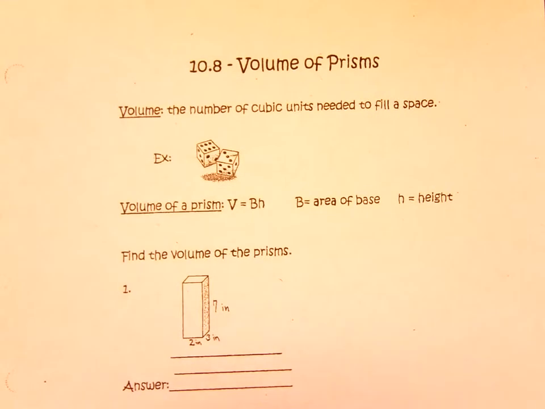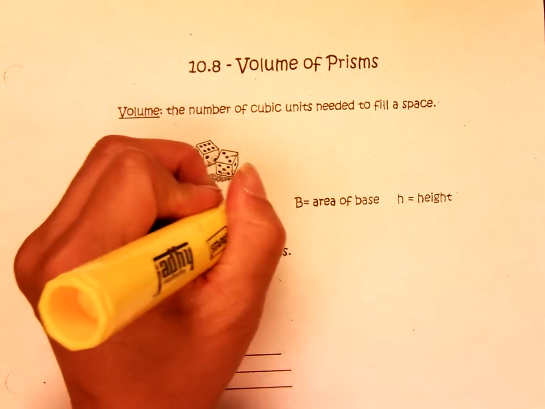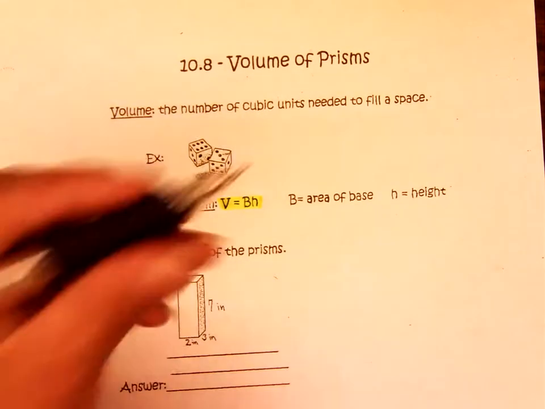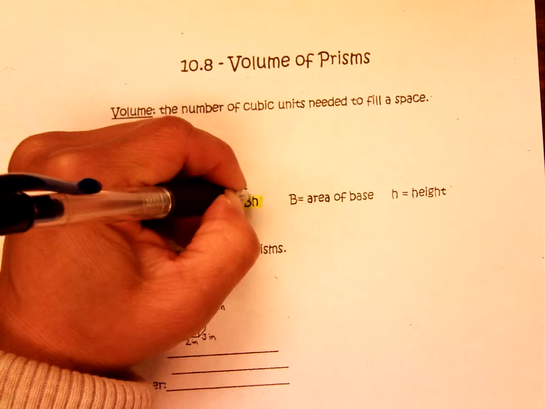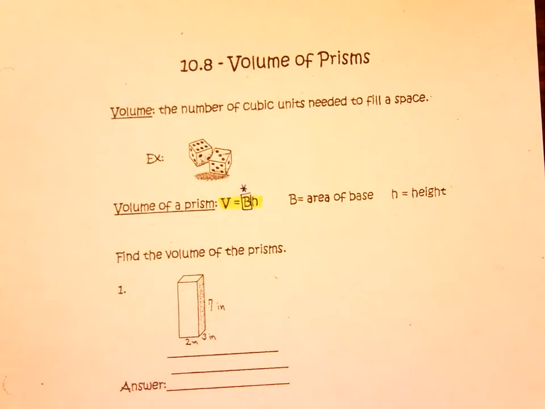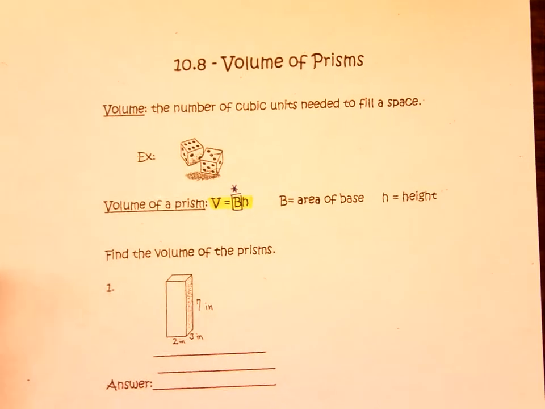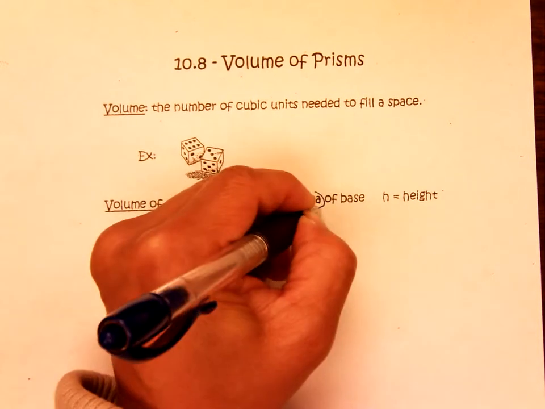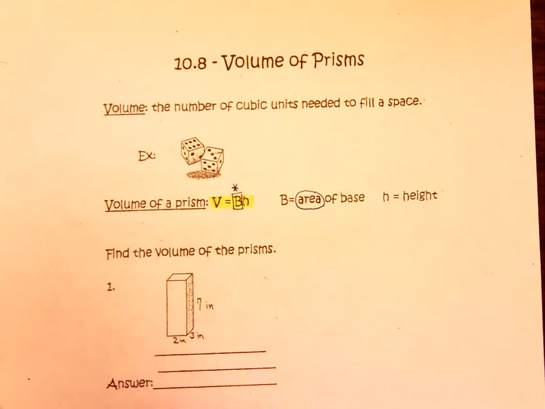So here's your new formula. Volume is equal to capital B H. Make sure that you realize that this is a capital and not a lowercase, because lowercase means something else than a capital. If you look over here, capital B means the area of the base. Remember, we learned what area was. So you have to know what the area of the base is.